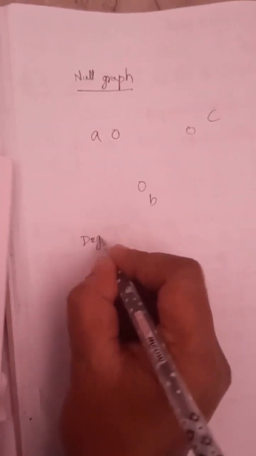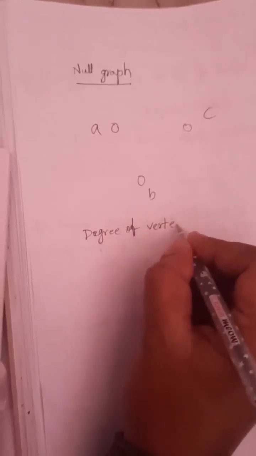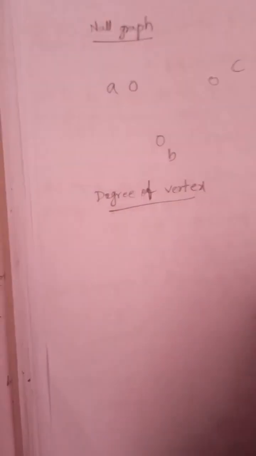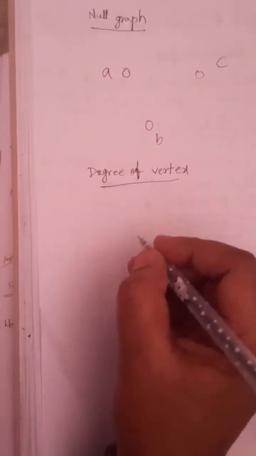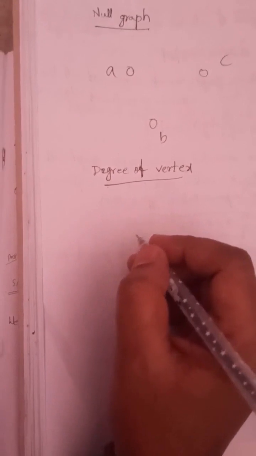And I said previously about the degree of a vertex. It is of three types: in degree, out degree and total degree. For example, I am taking a graph to explain the concept of degree of vertex.